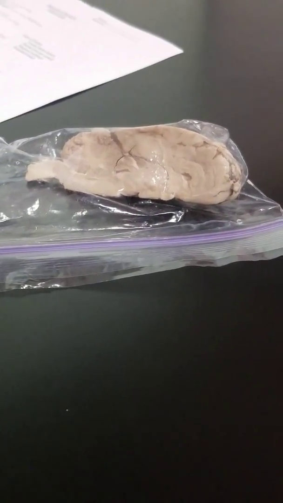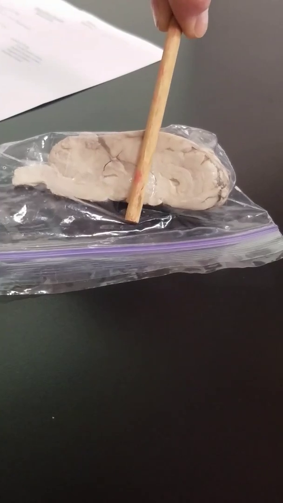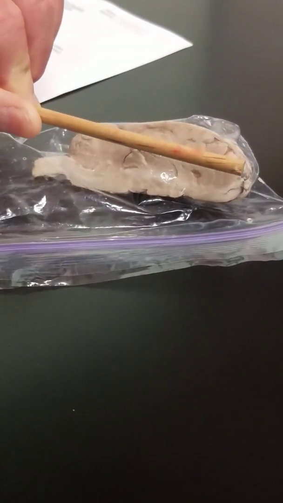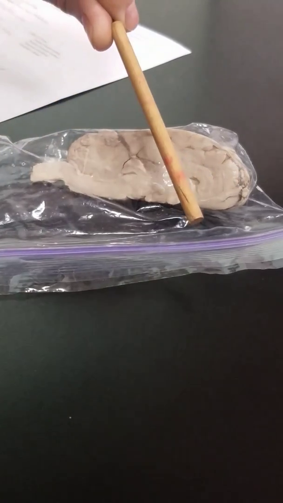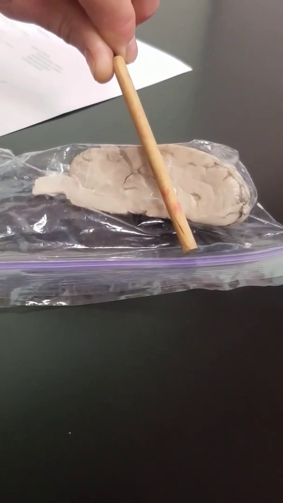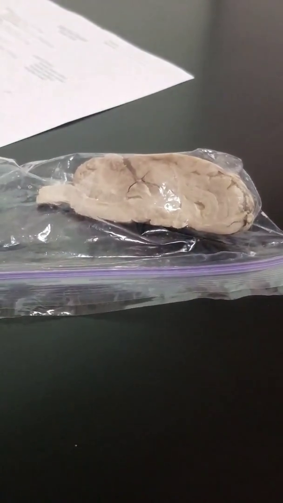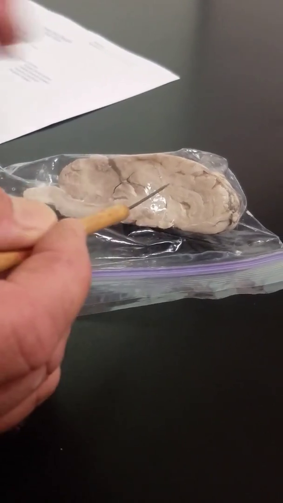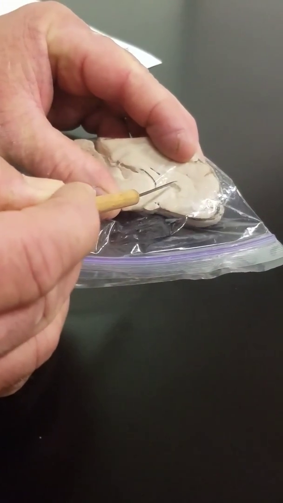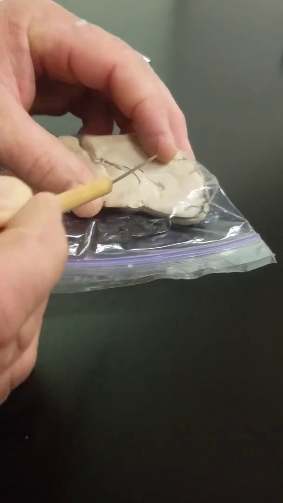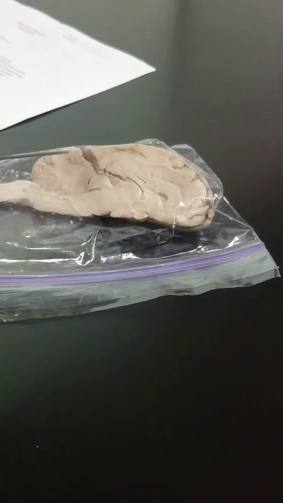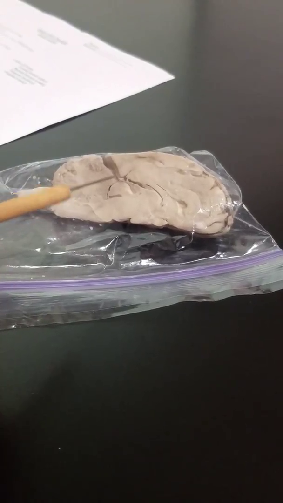The central sulcus would separate frontal and parietal lobes. The lateral sulcus would separate parietal and temporal lobes. The parietal occipital sulcus would separate parietal and occipital lobes. The corpus callosum is above this tissue, above the lateral ventricle, and it is communication between hemispheres of the brain.